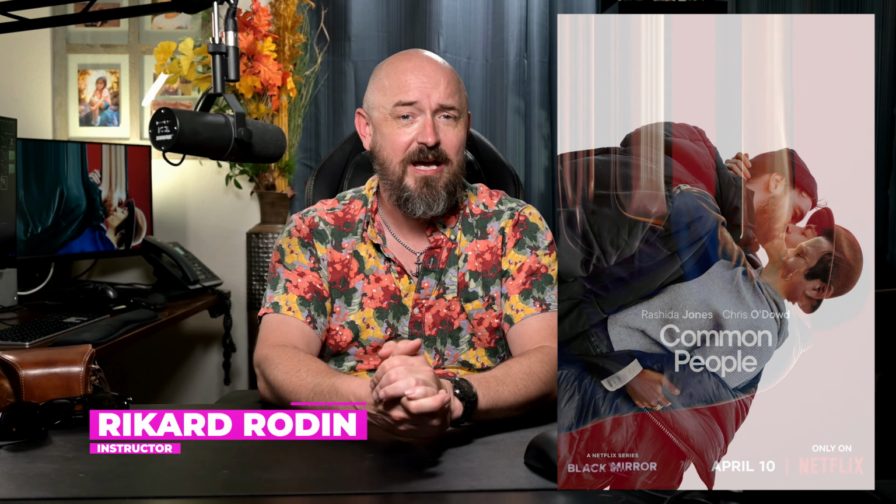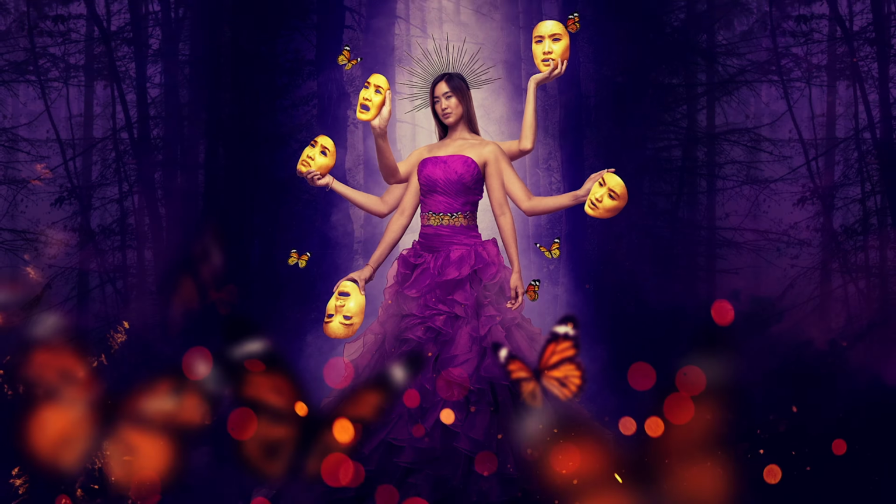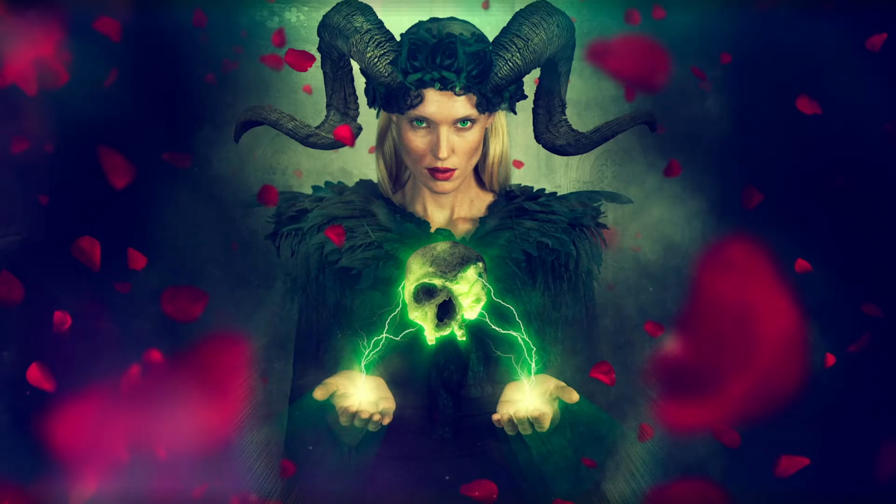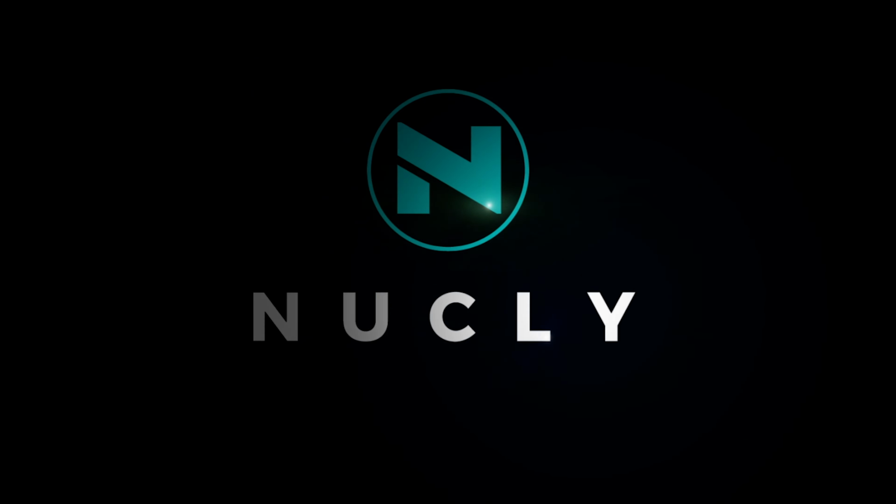Hello, my name is Rickard, and in this tutorial, I'm going to show you how to create this stretched pixel effect in Photoshop. I recently saw this poster for an episode of Black Mirror called Common People, and it uses a really cool stretch effect in the poster. And what I want to do in this tutorial is show you how to recreate that inside of Photoshop.